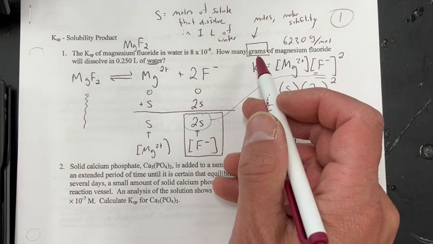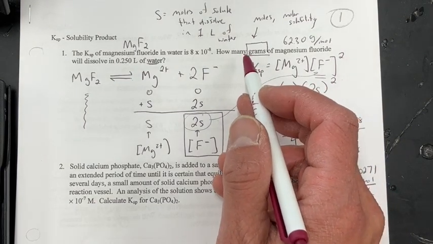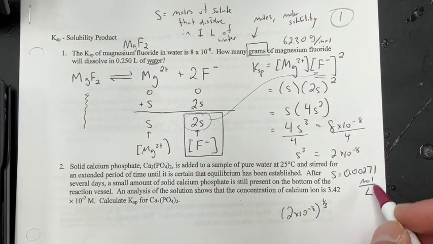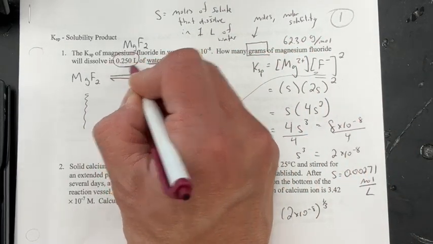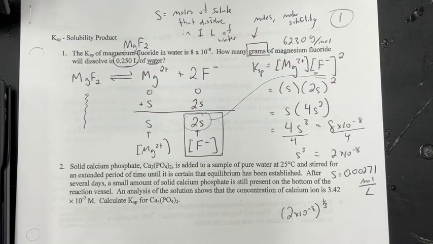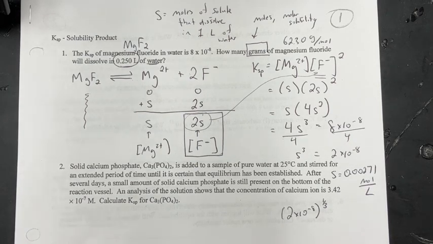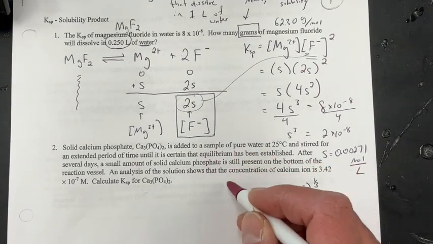Well, I still haven't answered this question yet. I still will need to get the grams. Remember, I need to get it in 0.25 liters of water. So I'm going to need some more space on my paper here. I'm going to go ahead and move down to this spot. So just ignore this question.